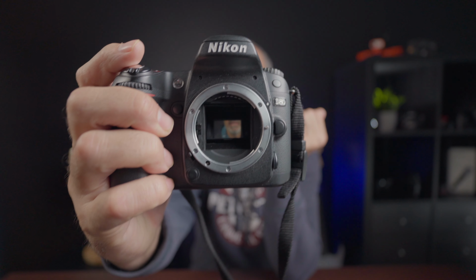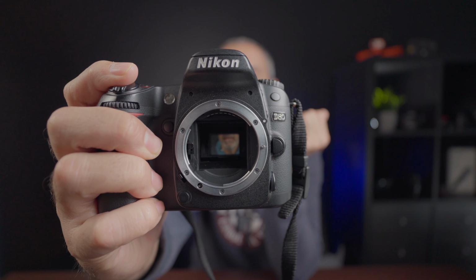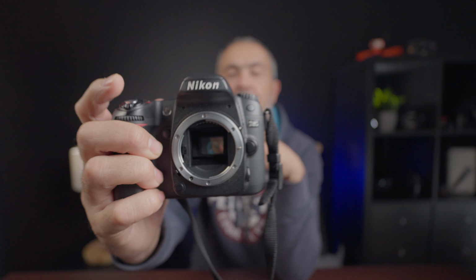When I adjust the shutter speed to 1 second, you will see that the shutter will be open for 1 second. Look, I'm going to press it: you will see the mirror goes up and the shutter opens, then the shutter closes and the mirror comes down.